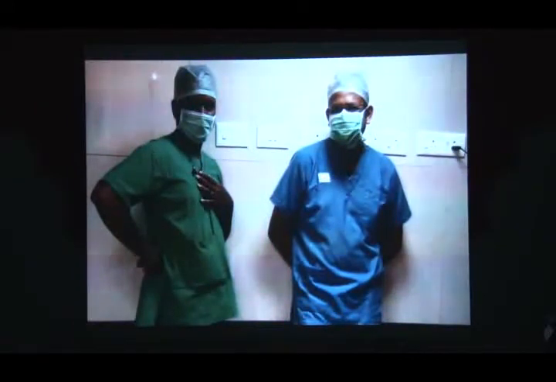But over a period of time this is picking up. Even in the last anesthetist conference we had a session on infection control, and this point was highlighted, and almost all the anesthetists agreed that this is a common practice that they will correct. So we need to put a mask even on patients also.